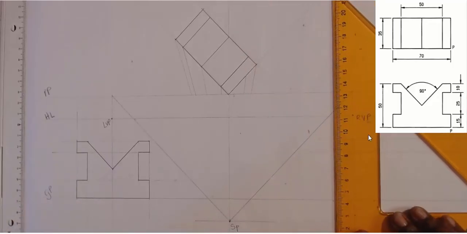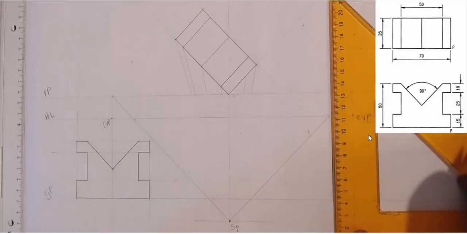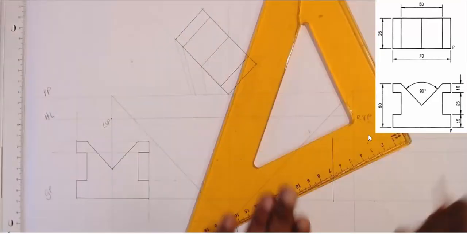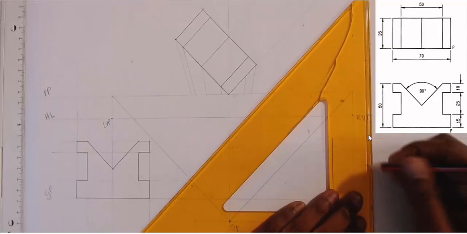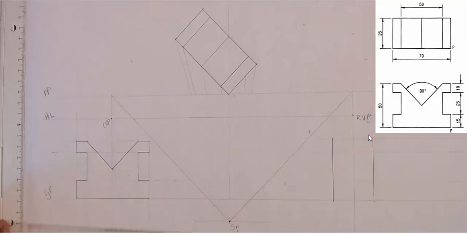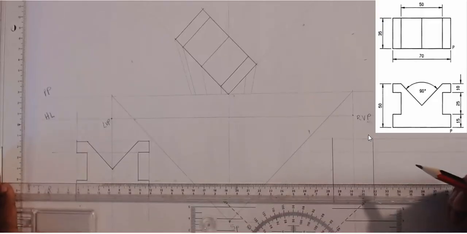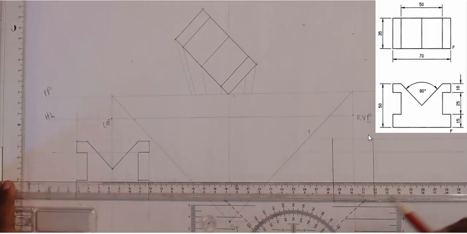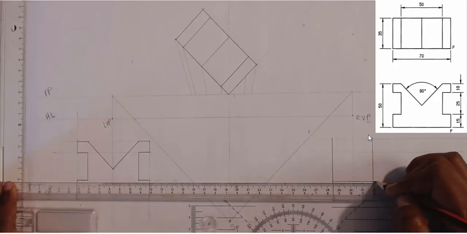Then my drawing starts from the bottom to the top. Also this side, from the bottom to the top. Okay, now if I look at the right view, this line right here is going to be solid.